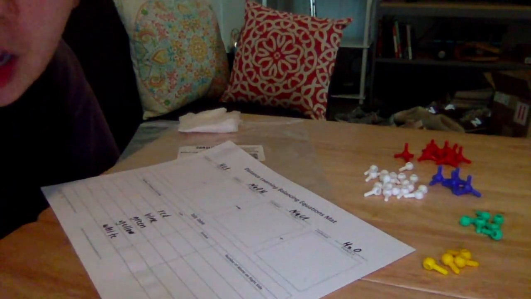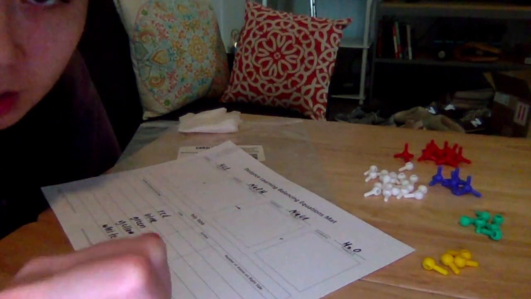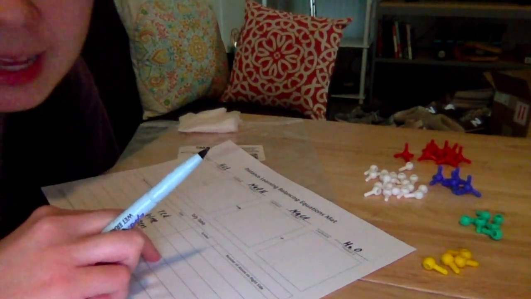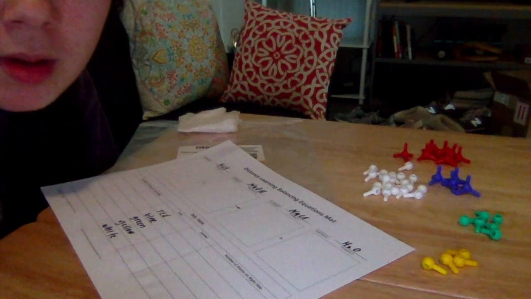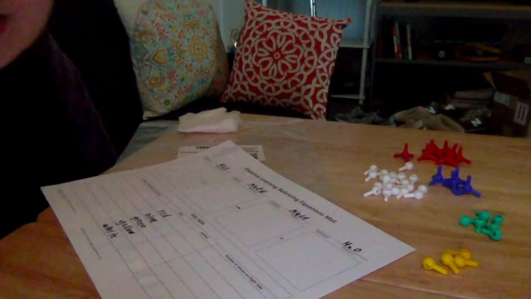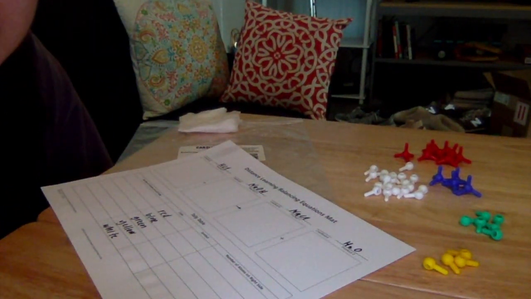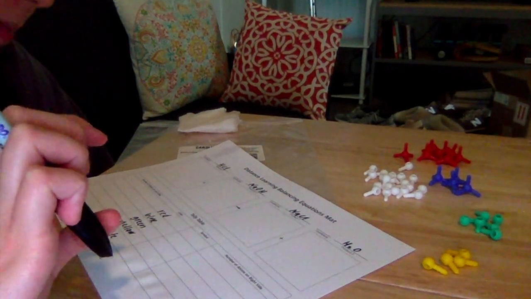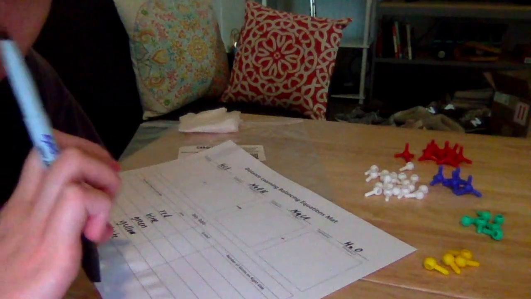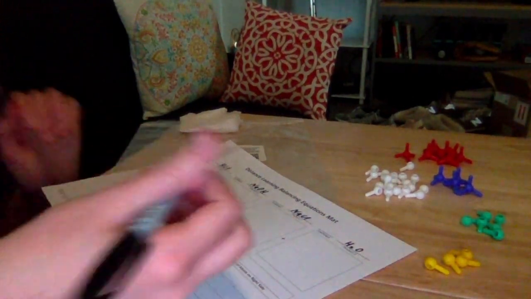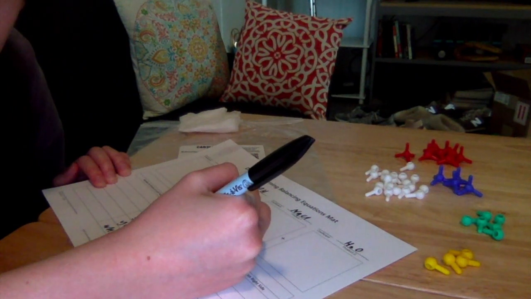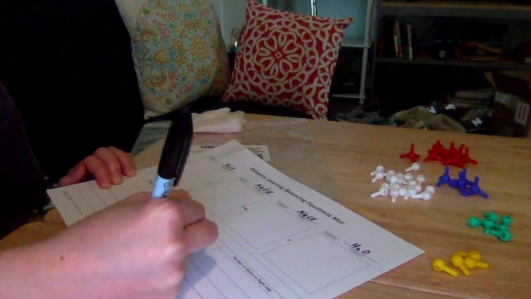Assign a different color to each atom in the equation in the symbol column of the tally table. Write the symbol for the atom beside the assigned color. Use the red pieces to represent oxygen and white to represent hydrogen. So yes, we do have both of those. So red, oxygen, white, hydrogen.